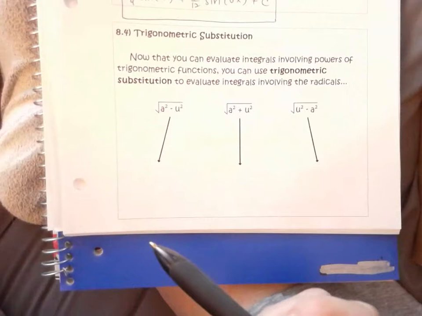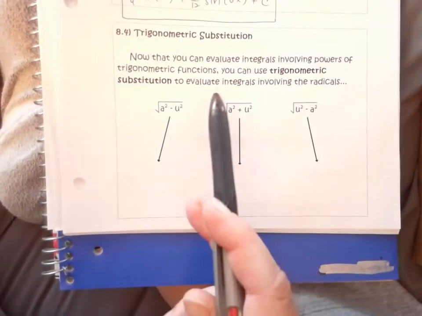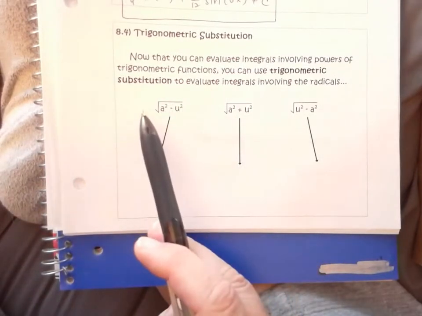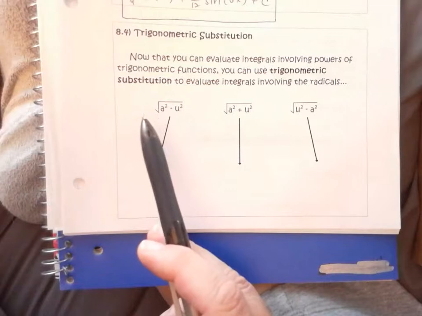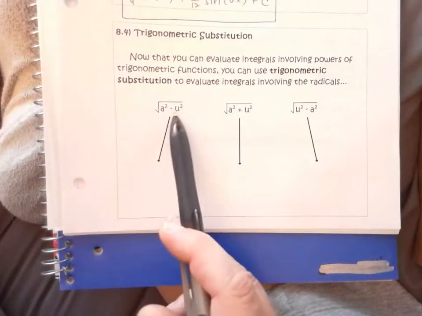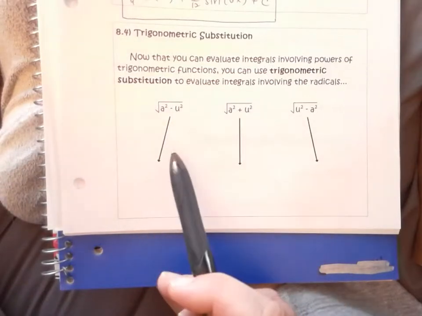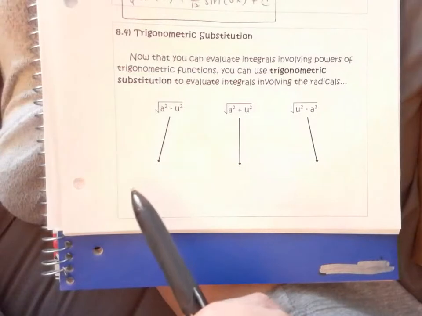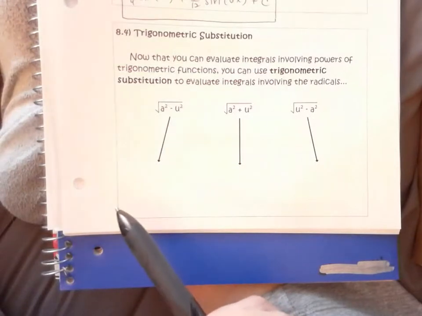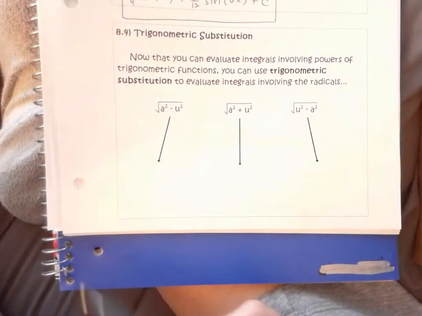But for right now, we're going to start 8.4, trig substitution. Trig substitution is a lot like U substitution, except you can see that we already have U's. So we're actually transitioning out of a U into a trigonometric function temporarily, and then plugging back in at the end, just like we did with U sub.